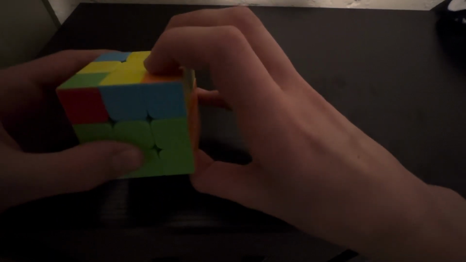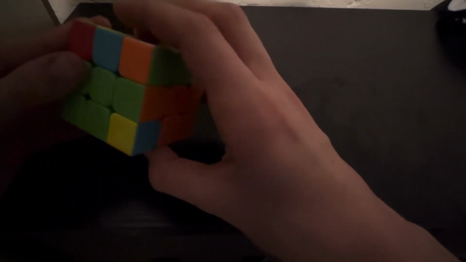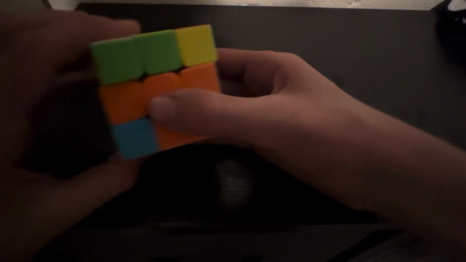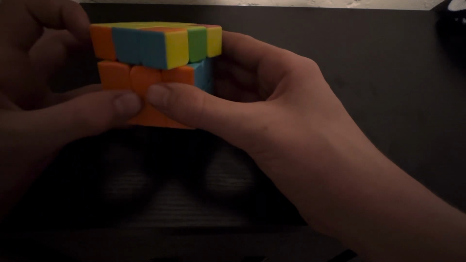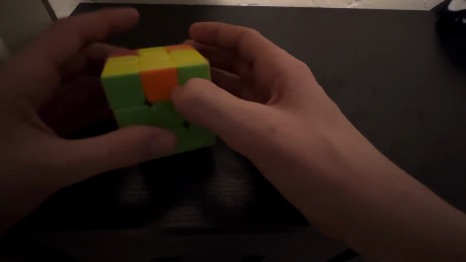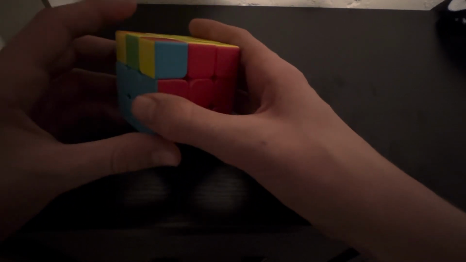Since mine are adjacent like this, I'm going to put them on the left-hand side. I'm going to do the right-hand algorithm 3 times. So R, U, R prime, U prime, 2, 3. Make the right face U, and go left 3 times. 1, 2, 3. Okay, now you just line up the corners. That's good, good, good, and good.